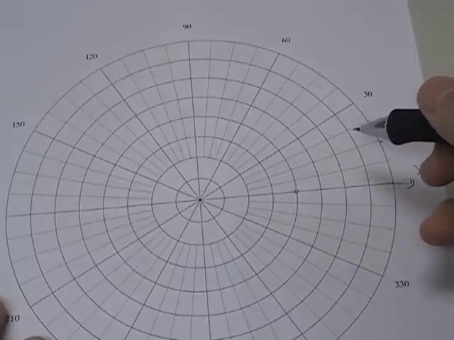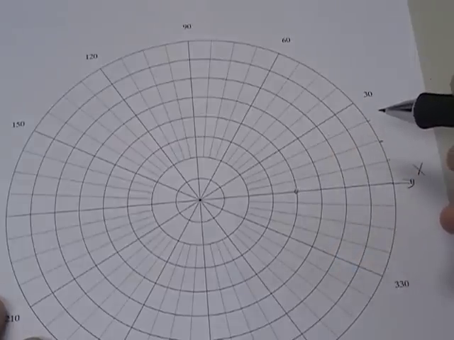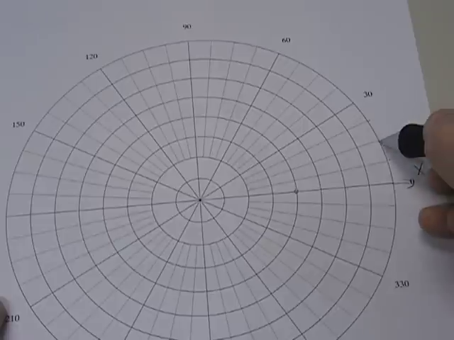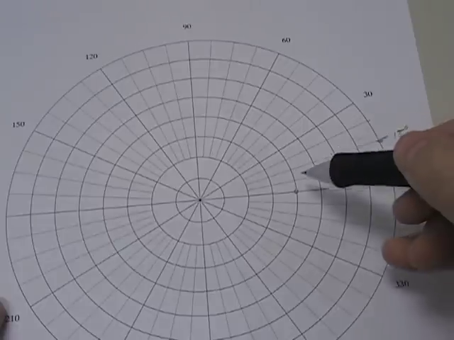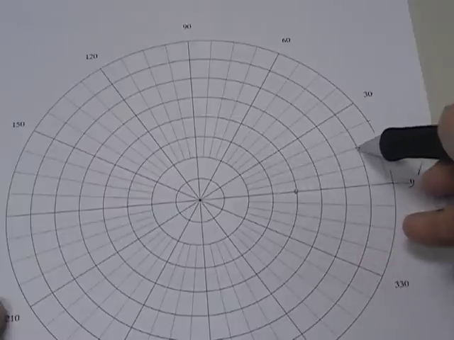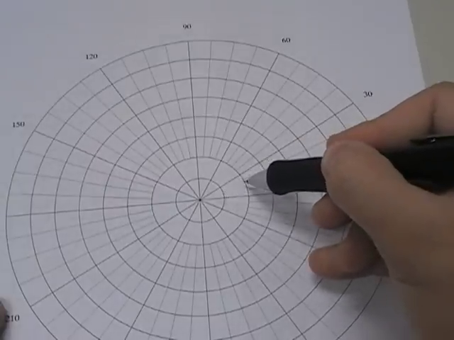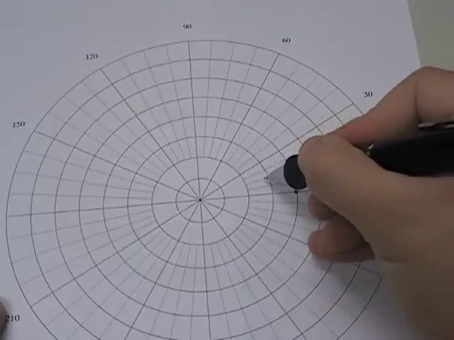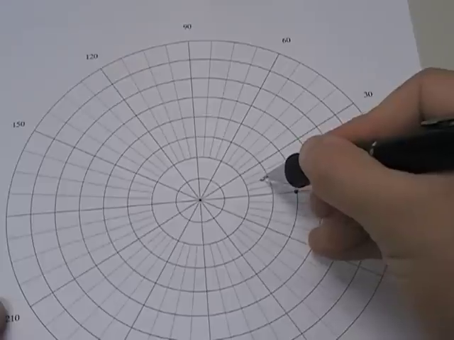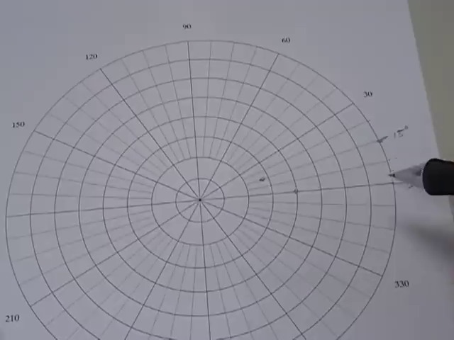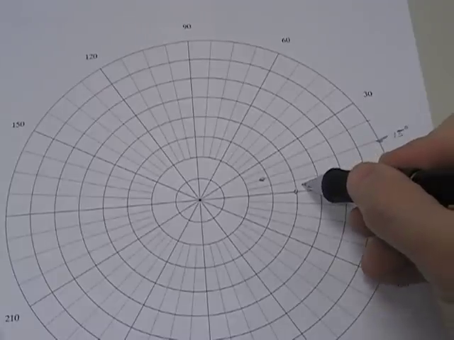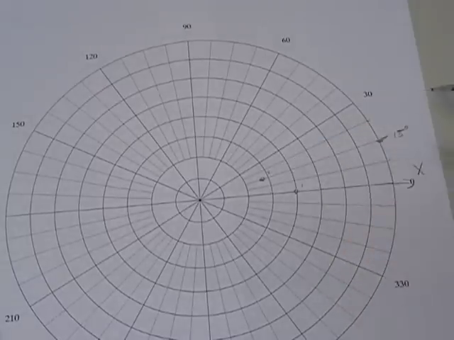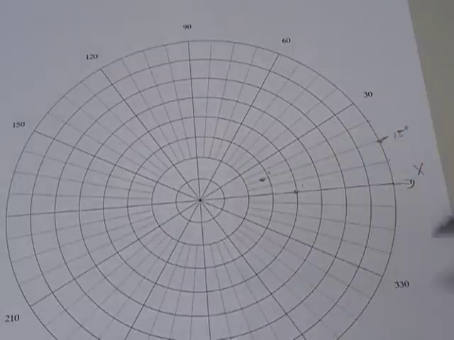The next point I had was 15 degrees, and 2.8 was r. So here's 15 degrees, and I'm going to go to 2.8. On that line, I have to go out 1, 2, and 2.8 is going to be just shy of 3. So we're going to make a point somewhere like that. And the big thing about this is you have to keep track of your points. So I'm going to number them: 1, 2. Because you have to connect the dots in the order that you make the points.